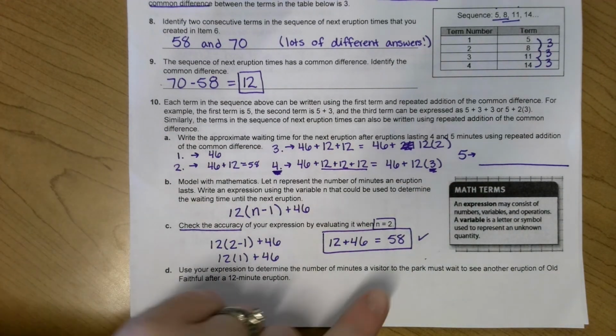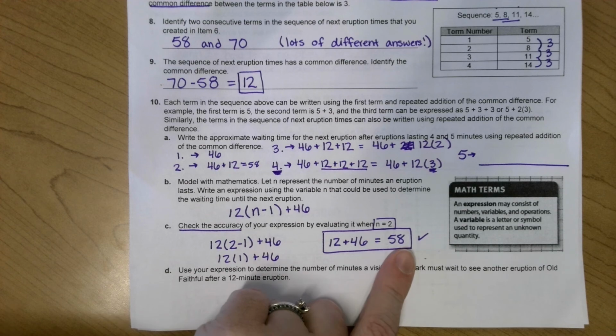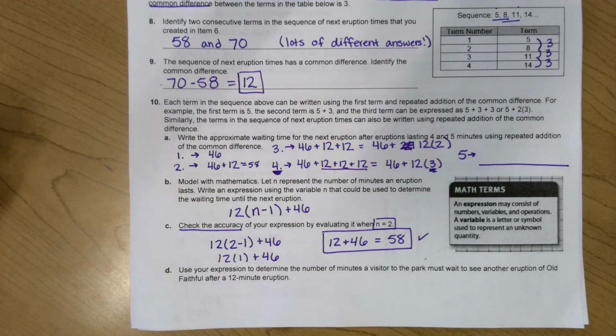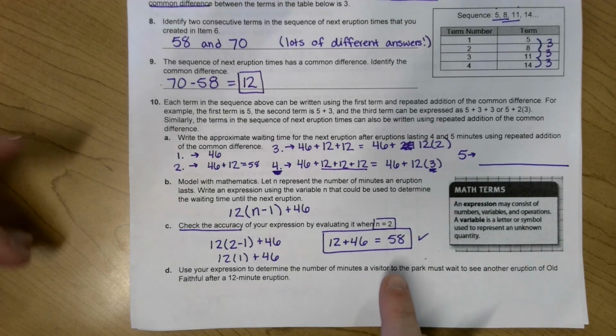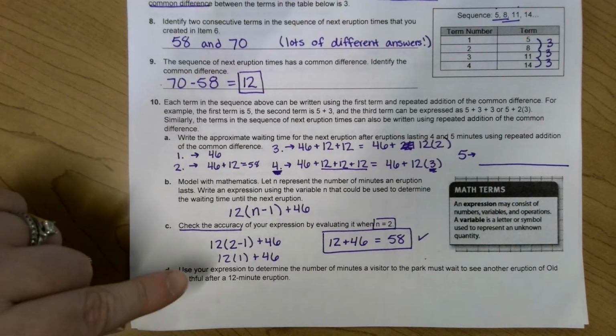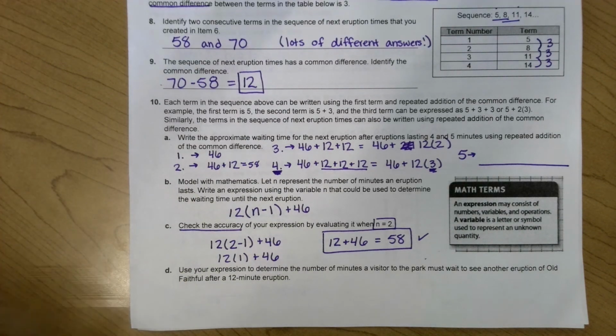Now, had you done this and gotten a number other than 58, that would tell you, okay, I need to go back and fix my expression. And that happens all the time. That's why we build in these, check the accuracy, double check your expression. We build that in so that you have confidence that your answer is right. I would rather you check it and see that you're wrong and go back and fix it than just give me something and it be wrong. So this gives you an opportunity to correct yourself.